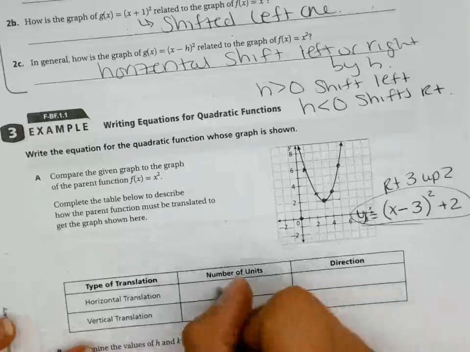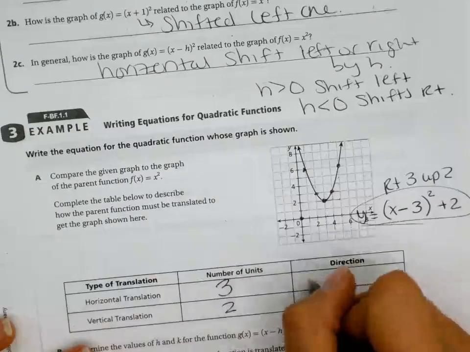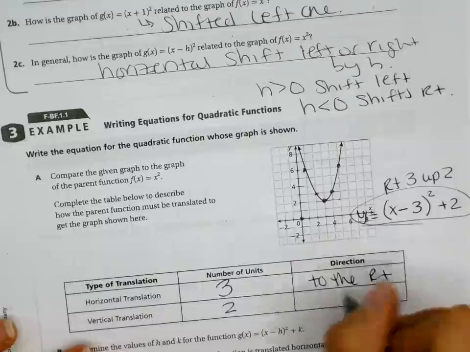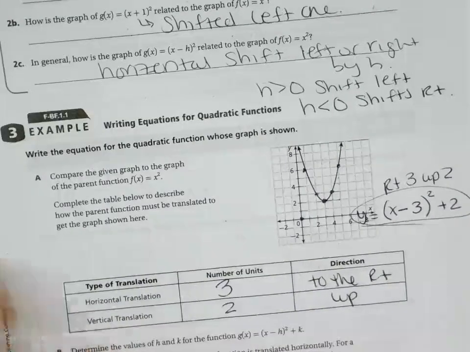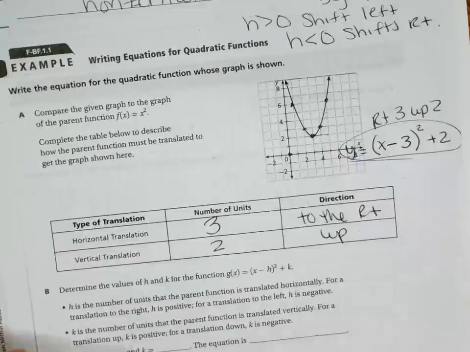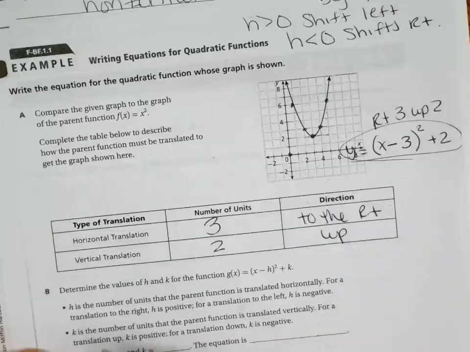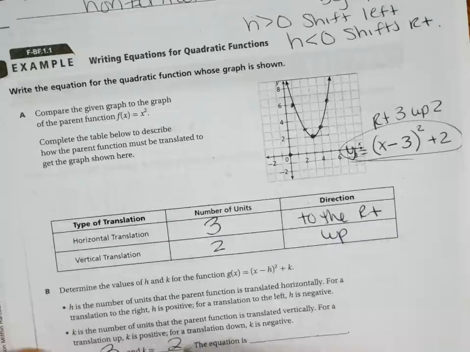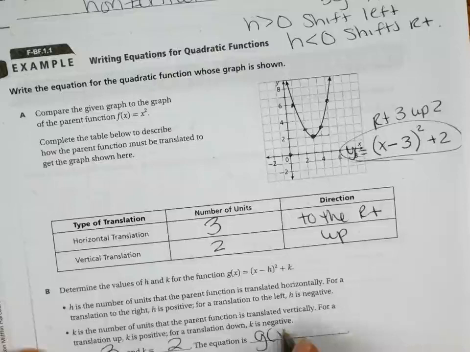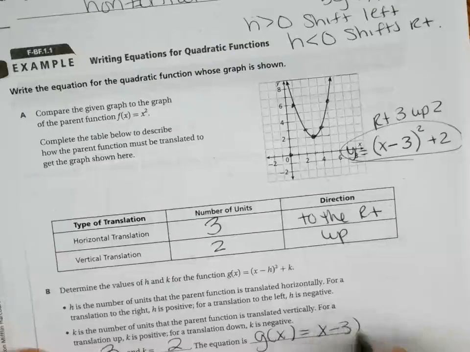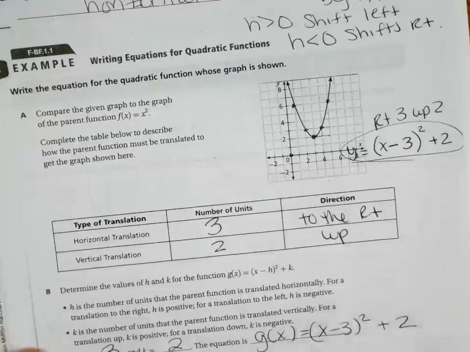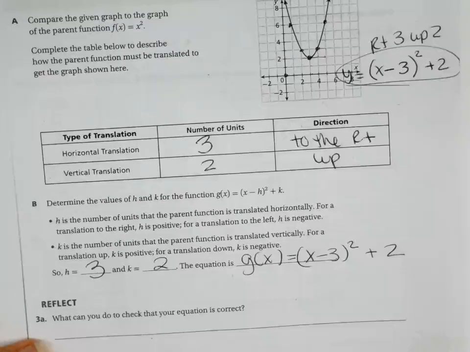We're going 3, 2, to the right, up. So h is 3, k is 2. The equation is g of x equals (x minus 3) squared plus 2. So what can you do to check if your equation is correct?